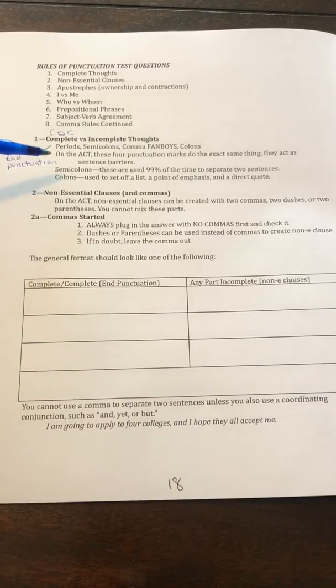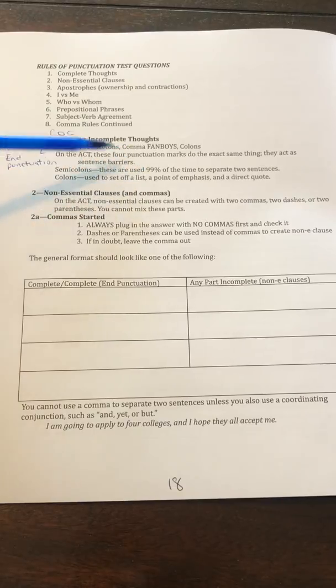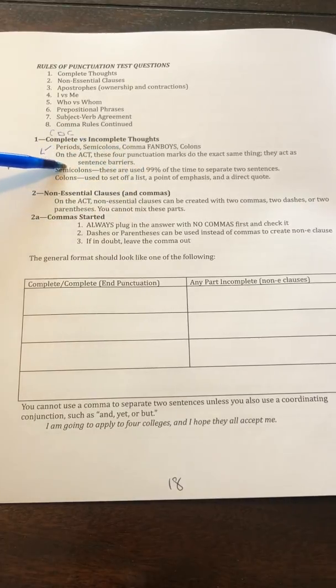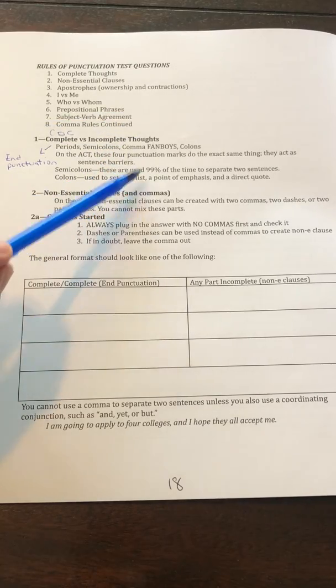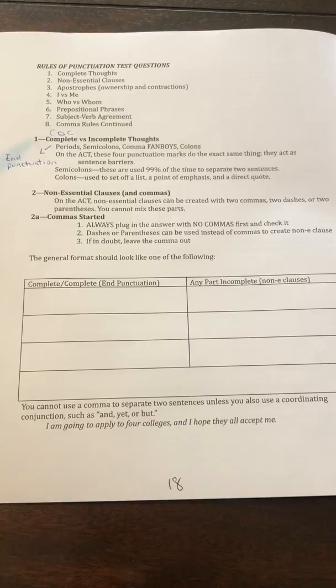Semicolons, these are used quite frequently. 99% of the time, I don't know about 99%, it's probably just a guess and an overemphasis, but a large portion of the time, semicolons will be used. And then technically, a colon can be used in that same spot. We'll talk more about this in a minute, but it's used for 3 big reasons: to create a list, as a point of emphasis, or when using a direct quote.